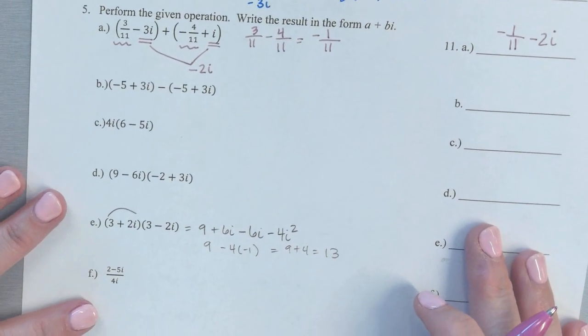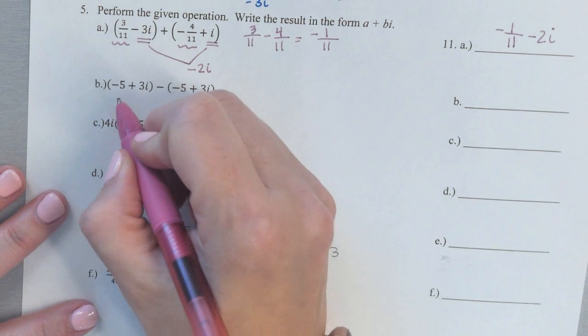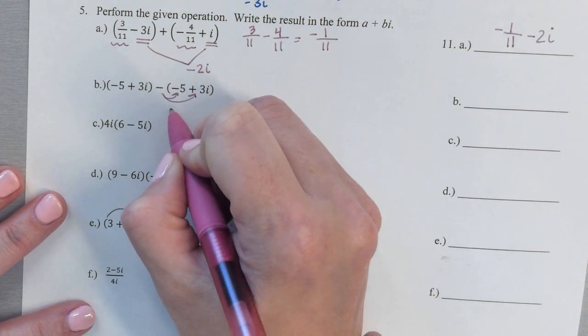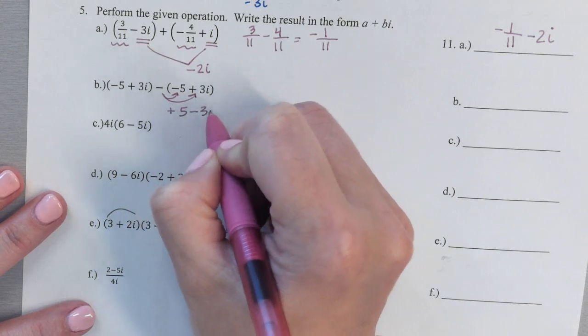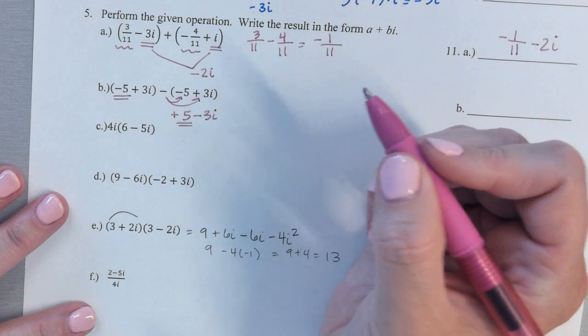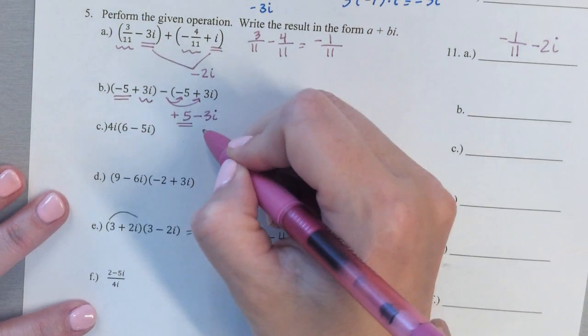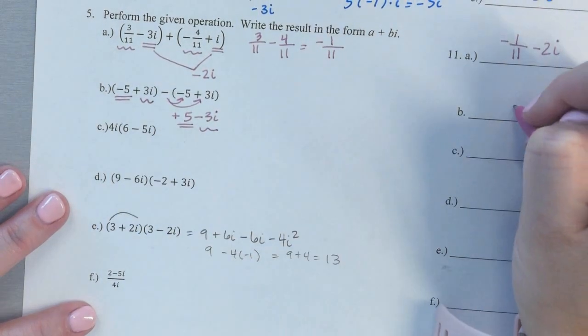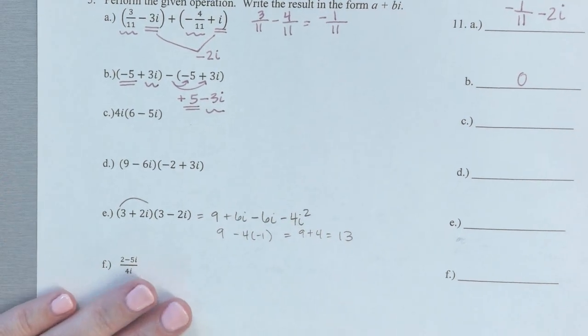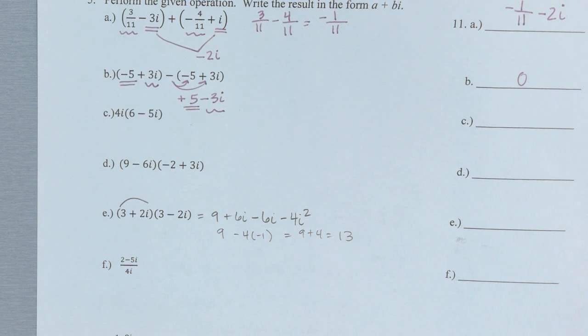You're just combining your like terms. Okay? So if you have a negative, this is where you distribute. This is plus 5 minus 3i. Then you just combine your like terms. Negative 5 and 5 cancel out. Oops, 3i and negative 3i, those cancel out, so you're just left with 0 for that one. Okay, so they both canceled out.